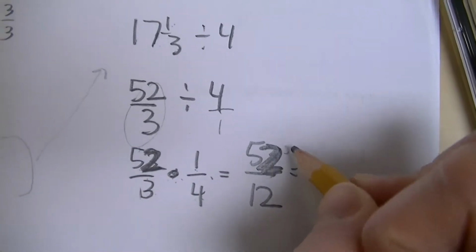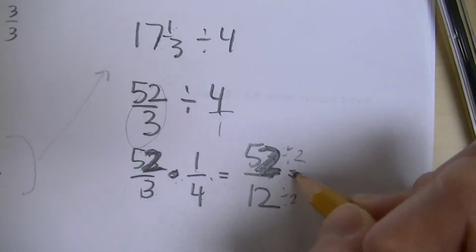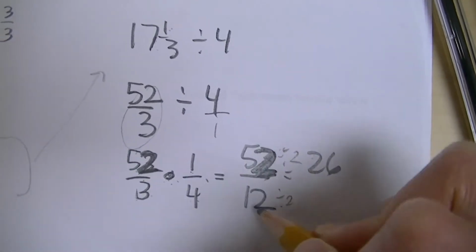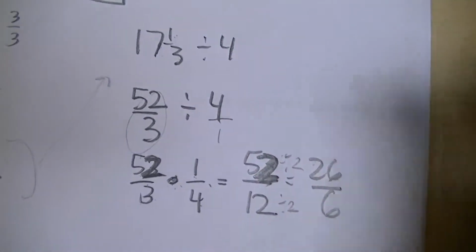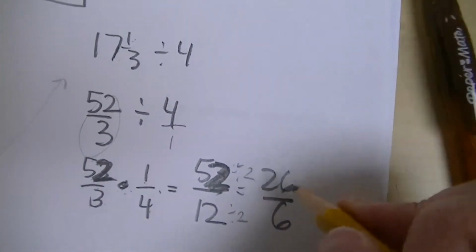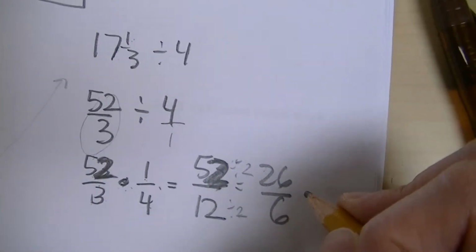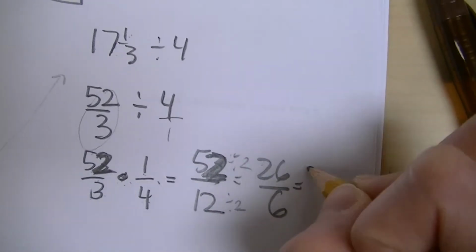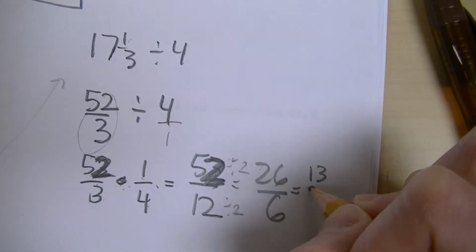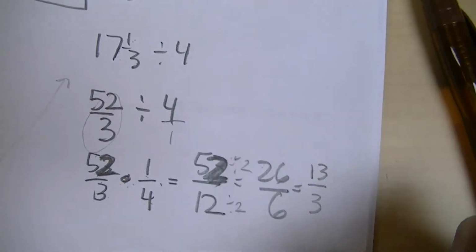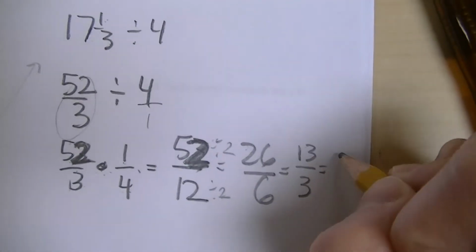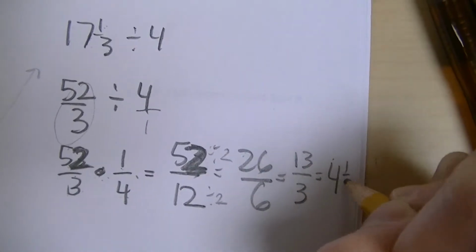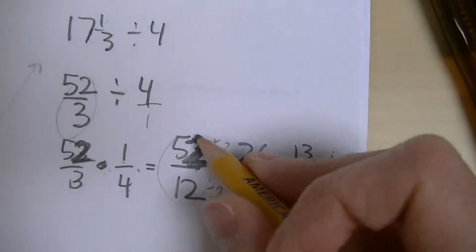Okay, so I'm going to go ahead and divide by 2 to simplify this. 52 divided by 2 is 26. 12 divided by 2 is 6. So I can simplify that even more if I wanted to. Divide by 2, and that's 13 thirds. And another way that I could write that is also by a mixed number, so that would be 4 1/3.